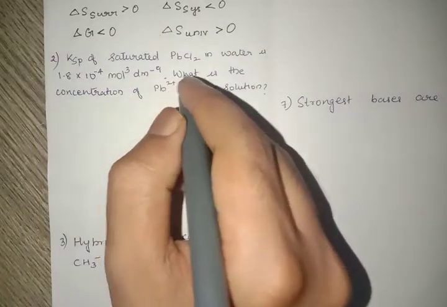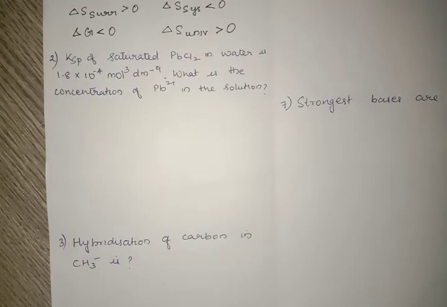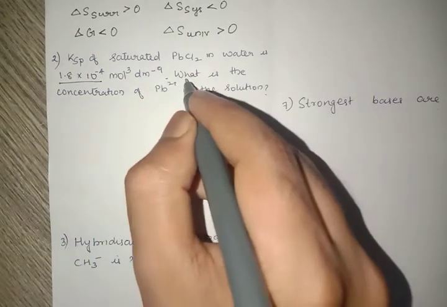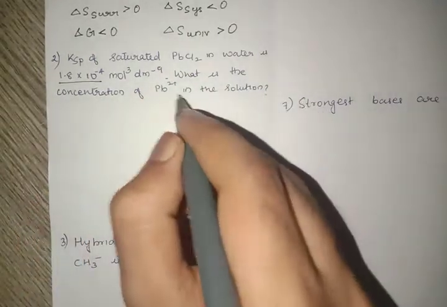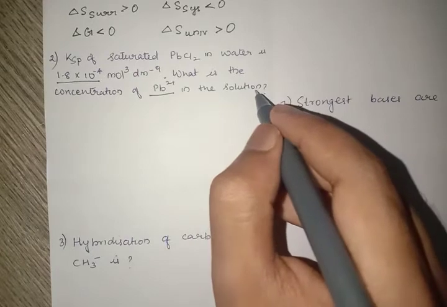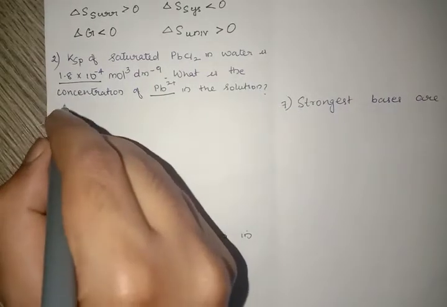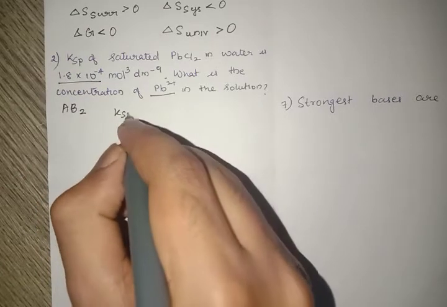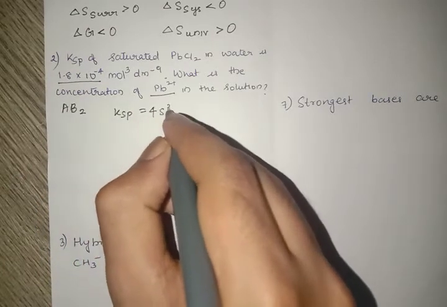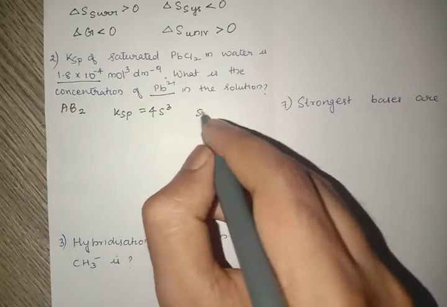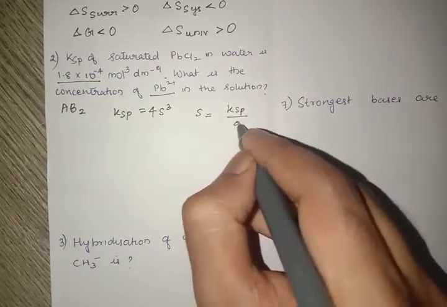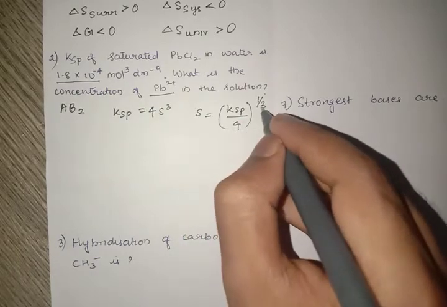Ksp of saturated PbCl2 in water is 1.8 into 10 raised to minus 4 mole cube per decimeter raised to 9. What is the concentration of Pb2 plus in the solution? So for the reaction AB2, Ksp is equal to 4s cube. From here we get the value of s to be equal to (Ksp by 4) raised to 1 by 3.